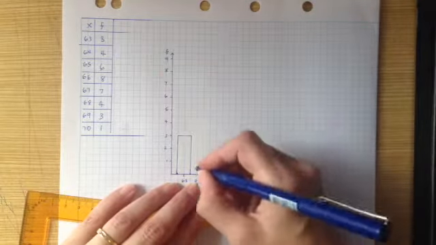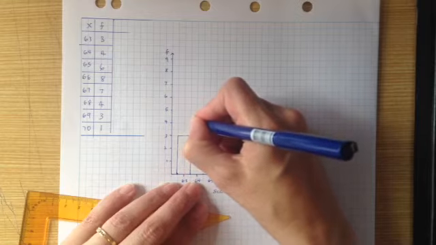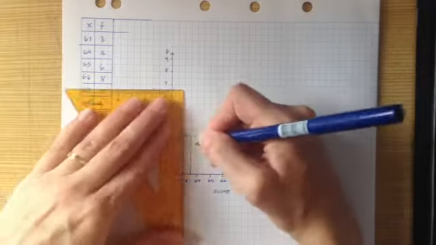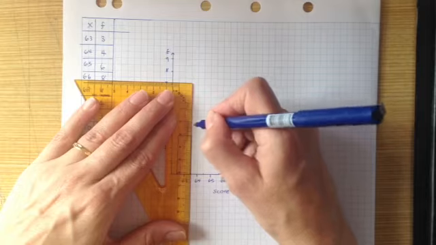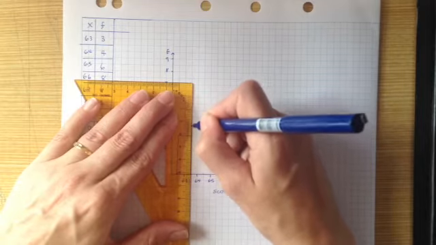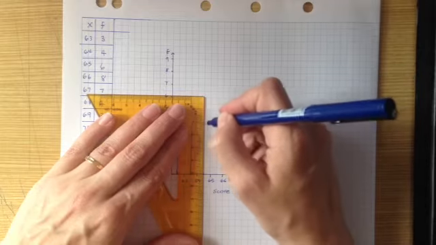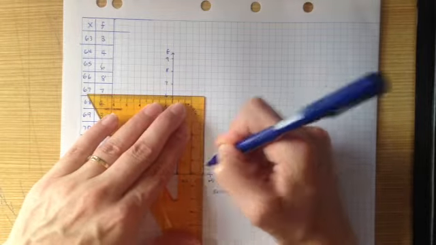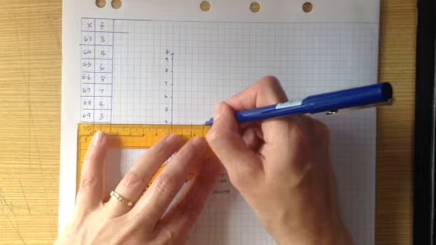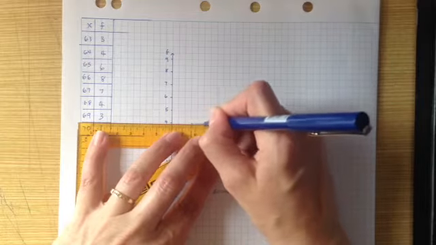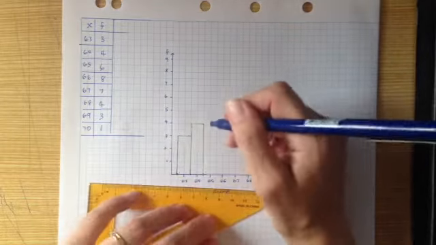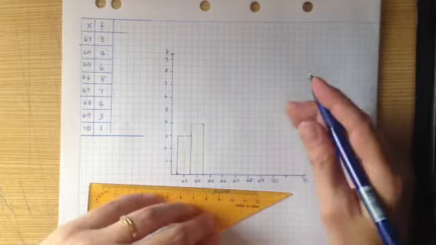Now I go to the 64. There's 4 for the 64, so if I follow this up to the 4, make a little mark. I've already got part of this line already drawn, so I just need to extend it up to the top and then come halfway on the other side of 64 and draw it up to 4 and across the top. And make sure you're using your ruler, because just because we're going across the top doesn't mean we don't have to use our ruler as well.